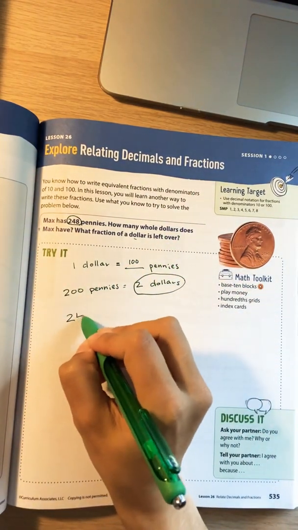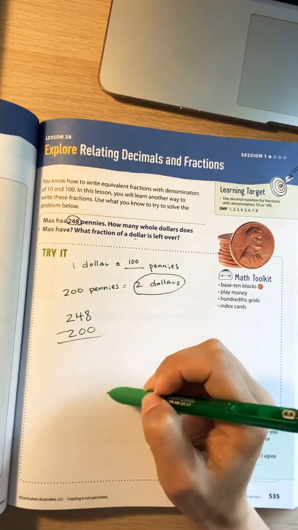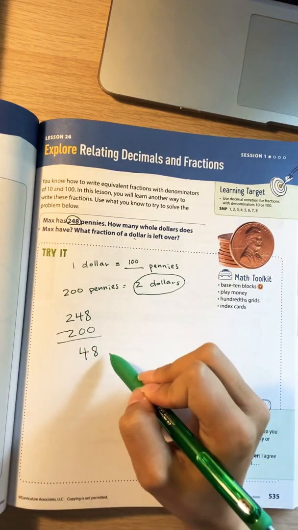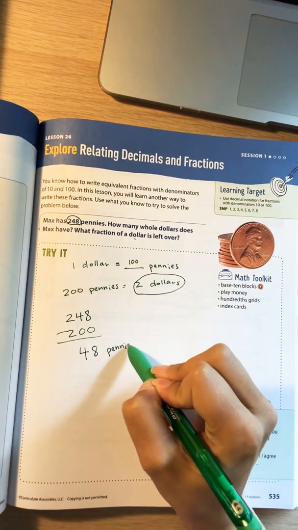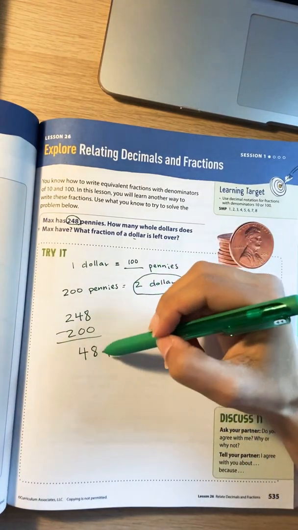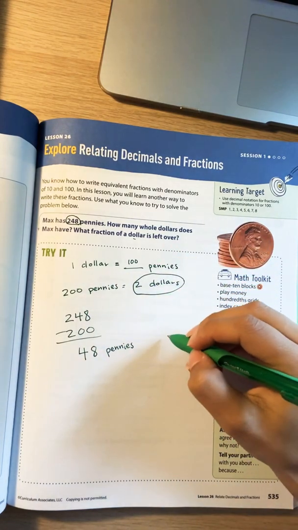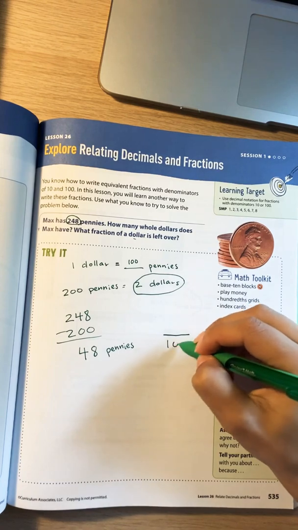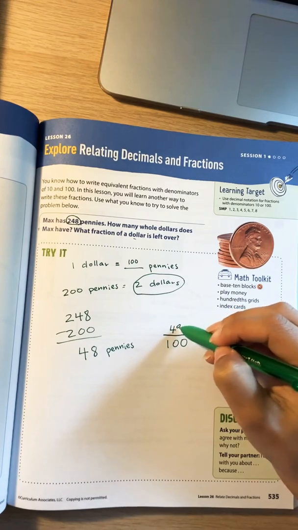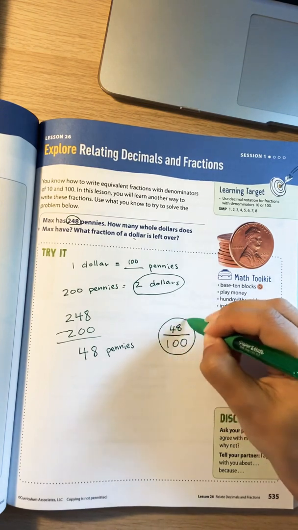Okay, so if he had 248 and we take away the 200 pennies, because that's the 2 whole dollars, I'm left with 48. So he has 48 pennies left after we take out those $2. 48 pennies. I know that 100 pennies is 1 full dollar, so what fraction of $1 is left over? So my denominator would be 100, because there's 100 pennies in $1, and he has 48. So he has 48 hundredths of a dollar left over.